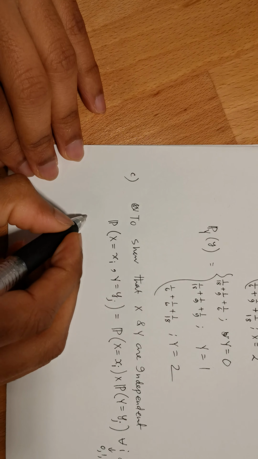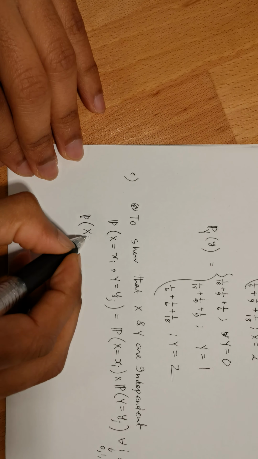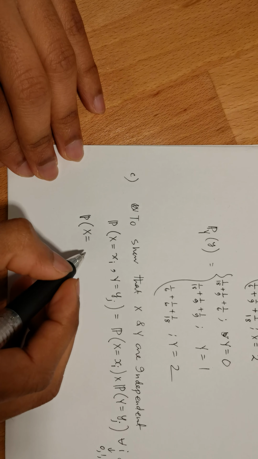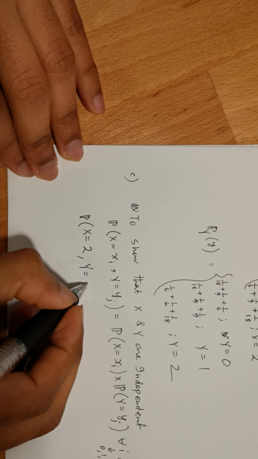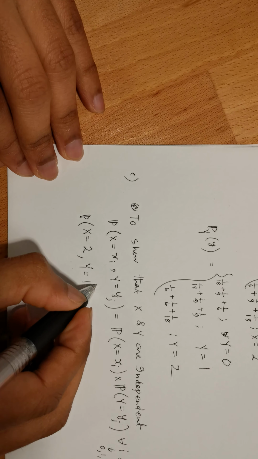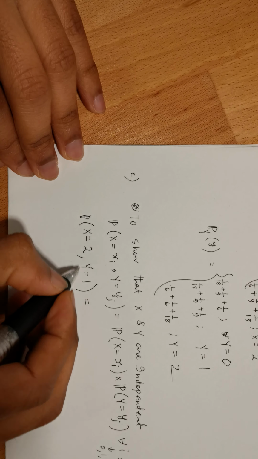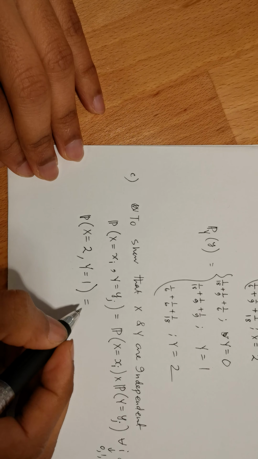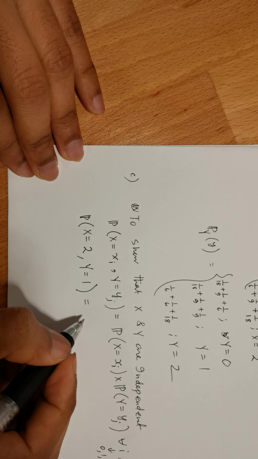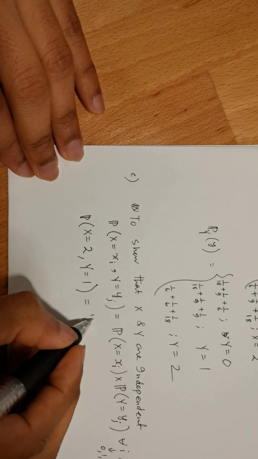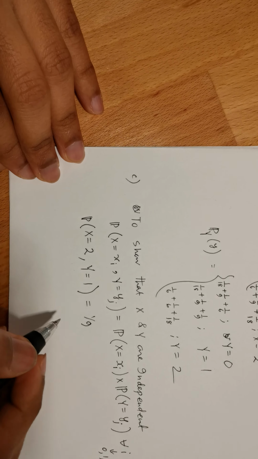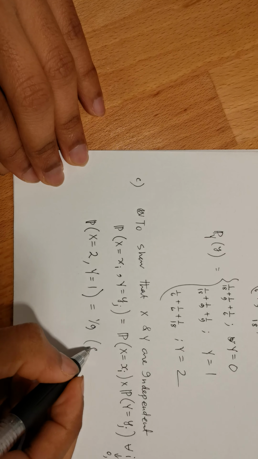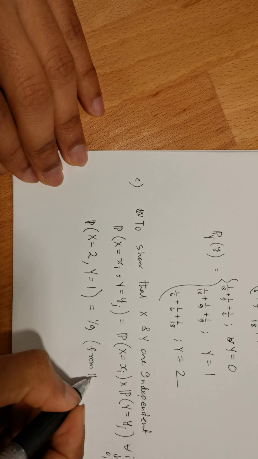So let's check what happens for the probability of x equal to, say, 2 and y equal to, say, 1. The probability of x equal to 2, y equal to 1 is 1 over 9, from the table.